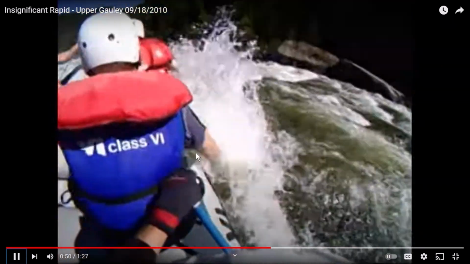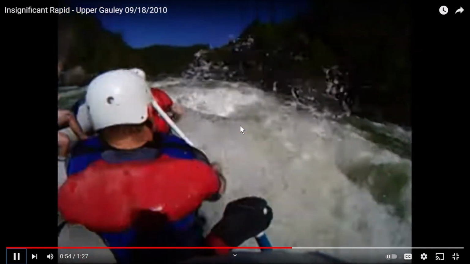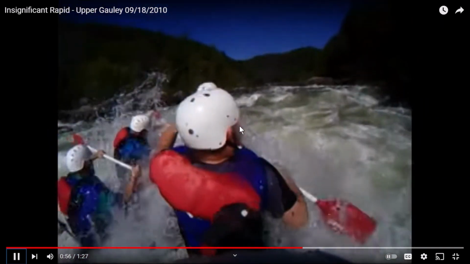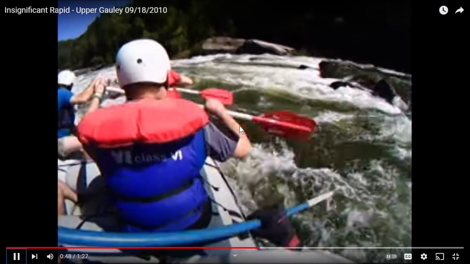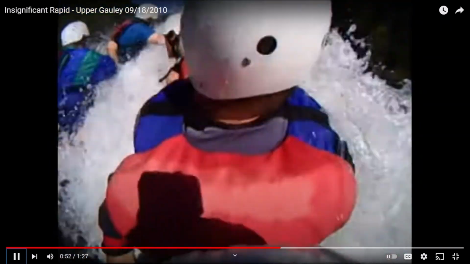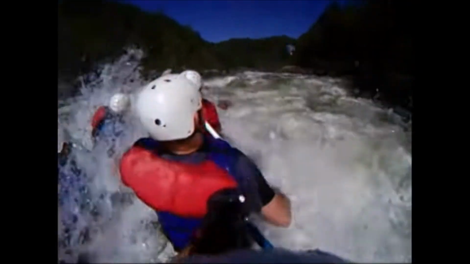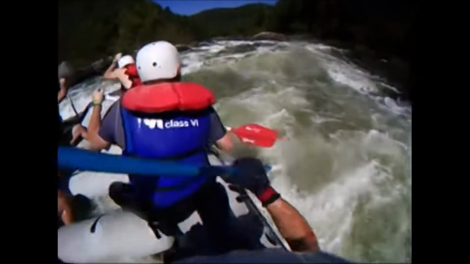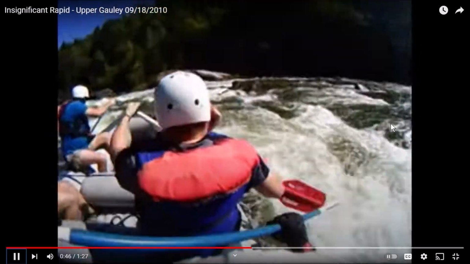So now they're lined up. They're going to hit this first wave nice and square, and then catch a piece of that second wave. So they angled their boat back, and they're going to start squaring up to this first one. Now they're headed downstream past the second hole, and then they're aiming left at the massive pour-over, and they're hitting the massive pour-over on the left side. So again, this is the perfect line.